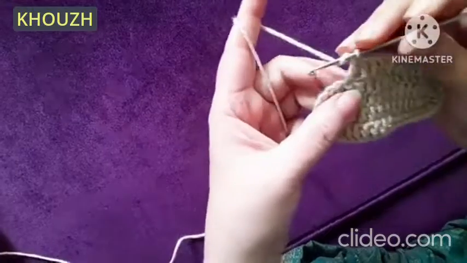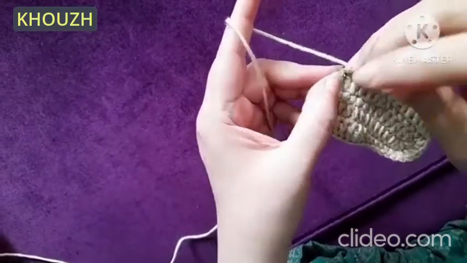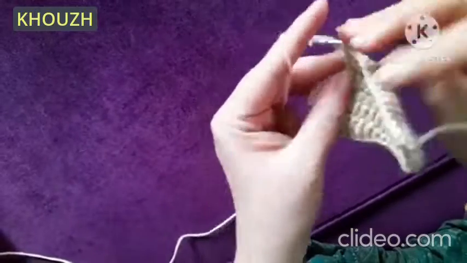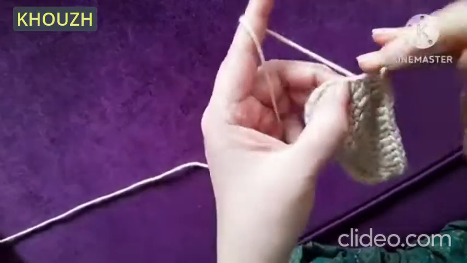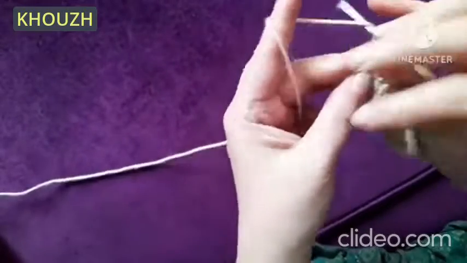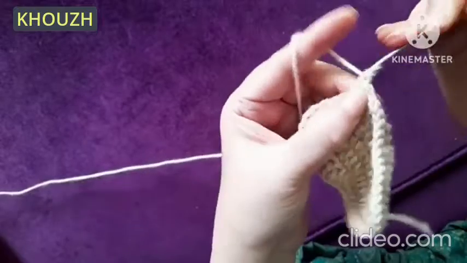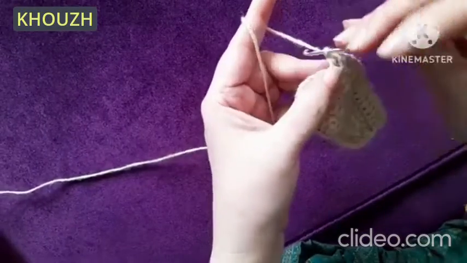Now make a double crochet in each stitch for 10 times. This one is my first. Now in the second make 2 in one, and in the next make 1 double crochet.